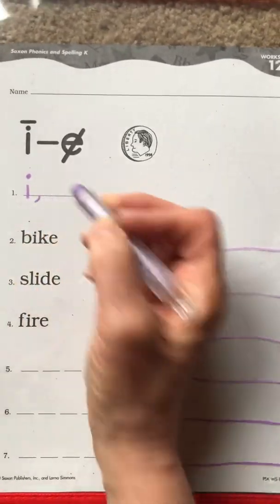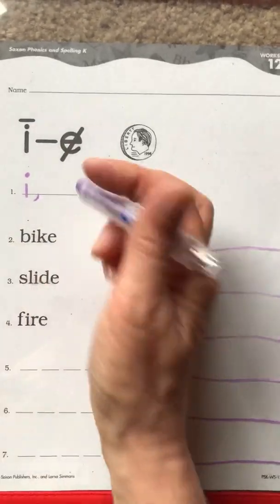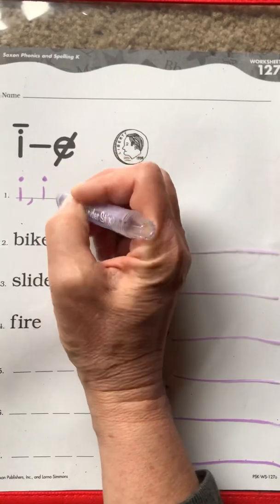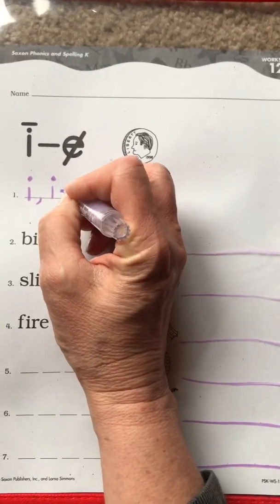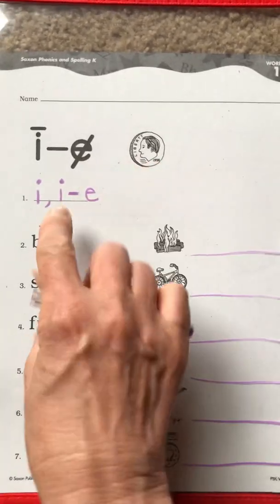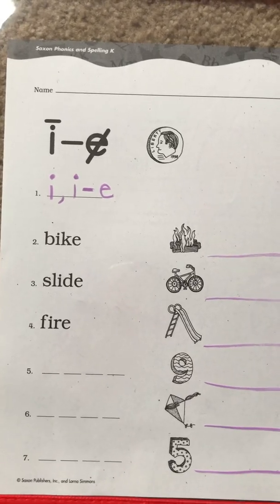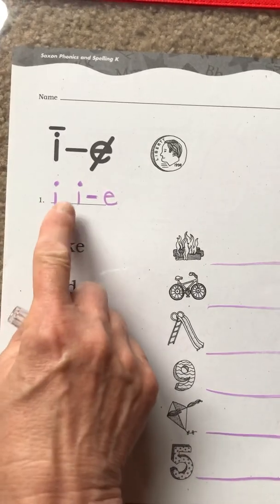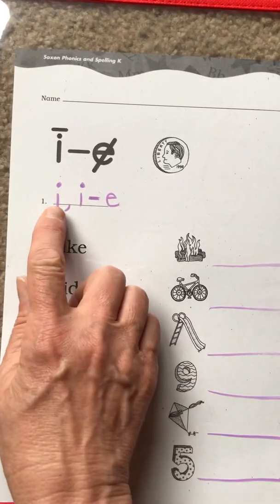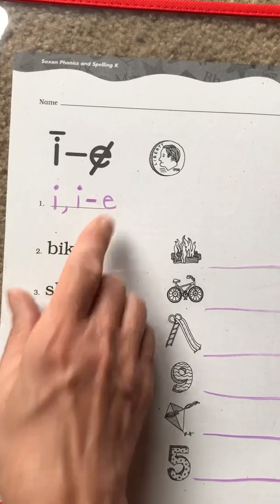So then put your comma, I, and then look at our new way that we learned how to spell long I, and we use a dash for a consonant, and then we have our E that makes that I say its name. So those are the two ways that we know how to spell the long I sound. Let's say it again. I, comma, I, consonant, E.